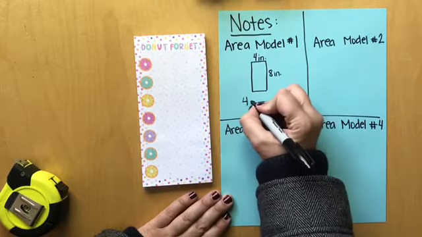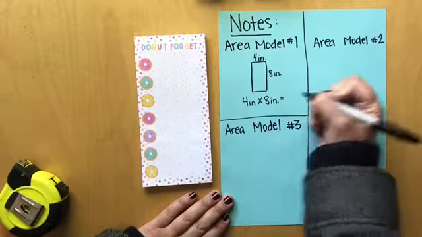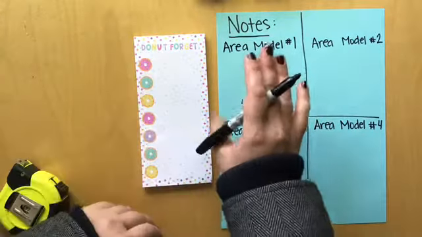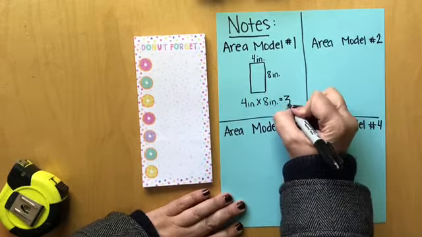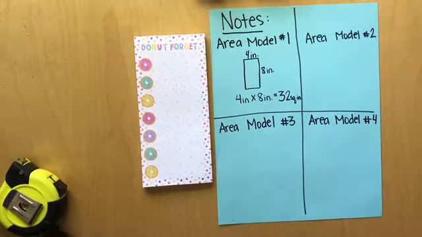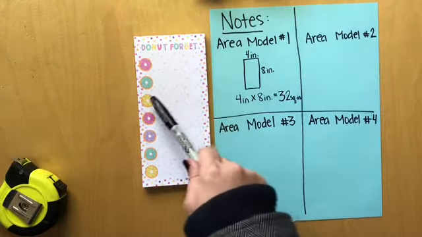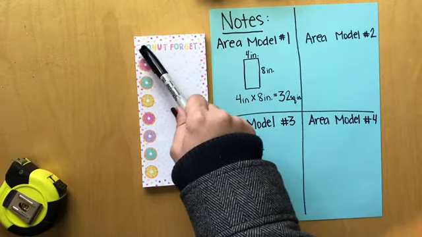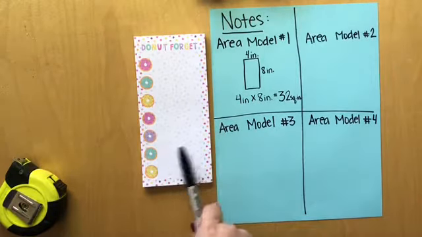So I'm going to go 4 inches times 8 inches equals 4, 8, 12, 16, 20, 24, 28, 32. So I'm at 32 square inches. If I was to put my little square inch tiles on top of my donut forget list, there would be about 32 tiles covering that up side to side. So I'd have 4 rows of tiles going this way, and I'd have 8 rows of tiles going this way.